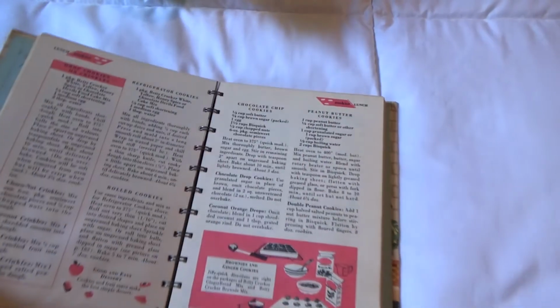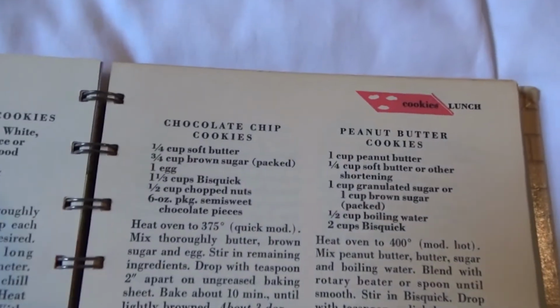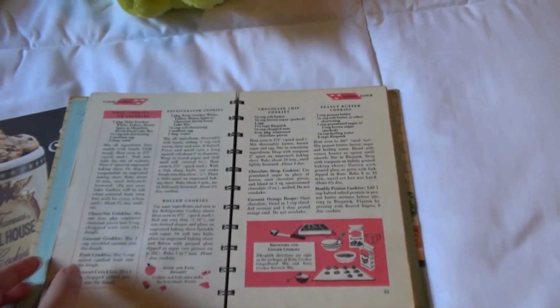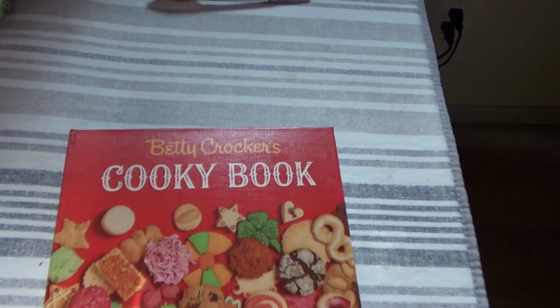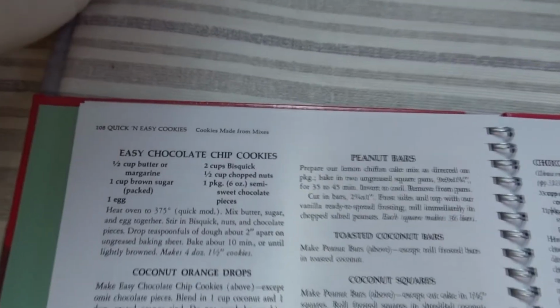So in Betty Crocker cookbook, there's the Good and Easy cookbook that I looked into, which I own, and then there is the Betty Crocker cookie book that I also own, which is a reprint from the 60s. Good and Easy is from, the copy I have is 1954, I believe.